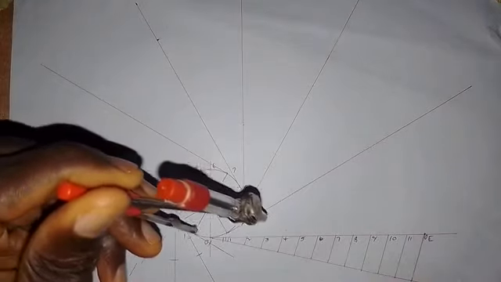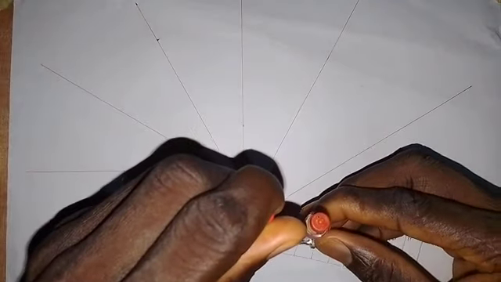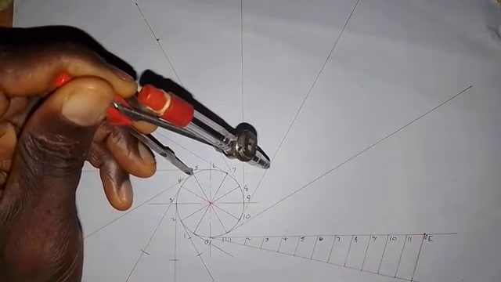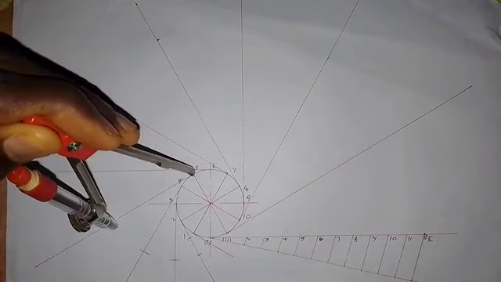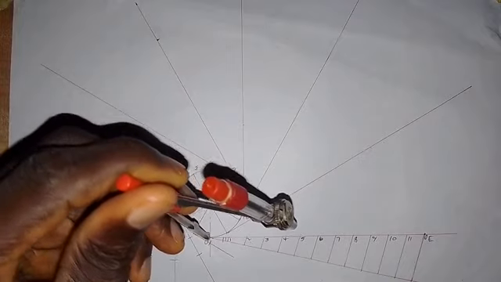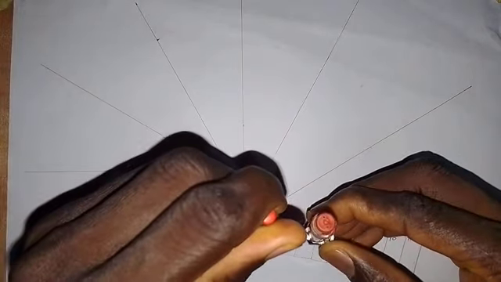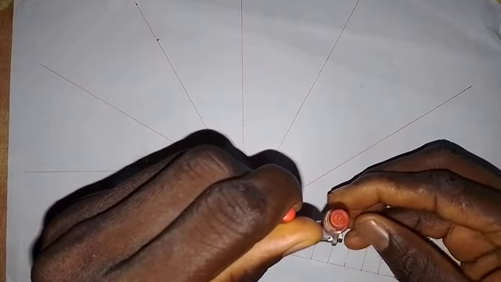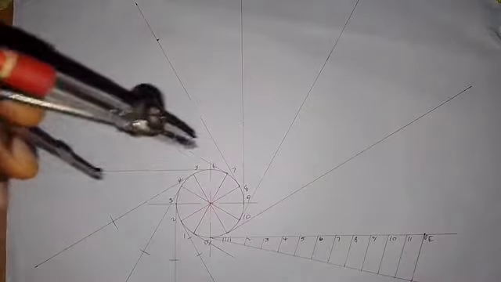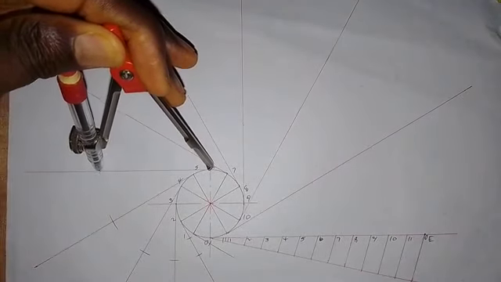So as you can see here, from 0 to 5 again, so put it at point 5 here and I make an arc here. So from 0 to 6, I put at point 6, I make an arc here.